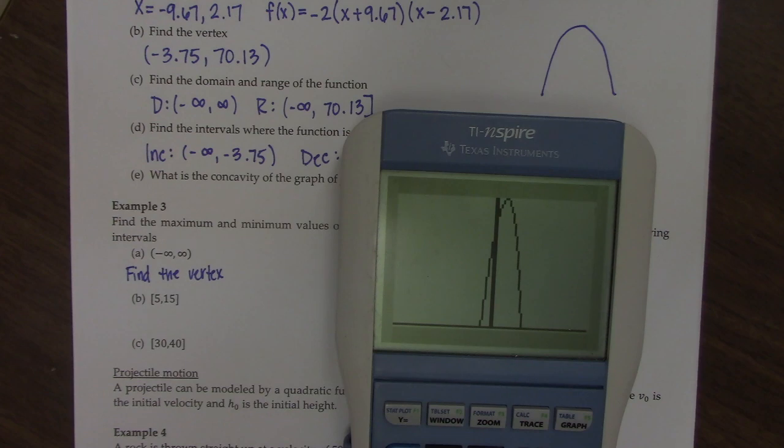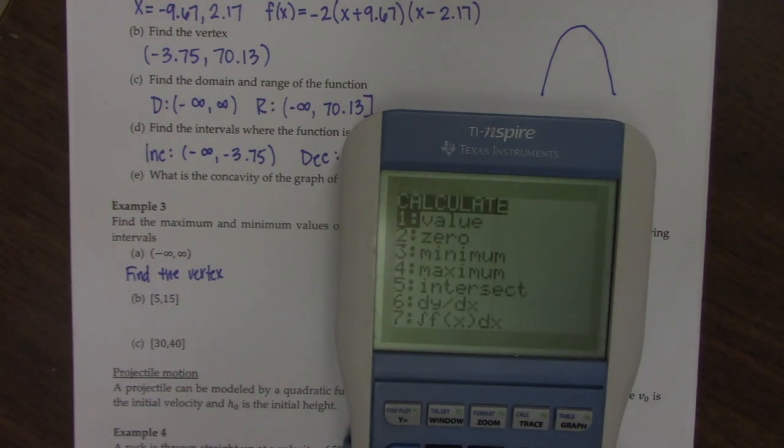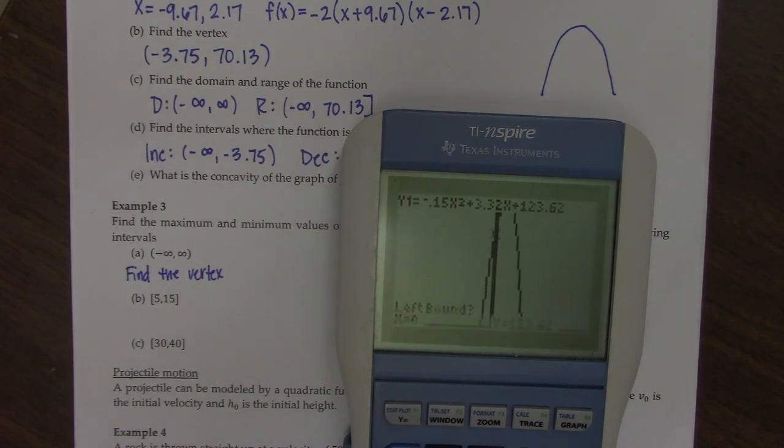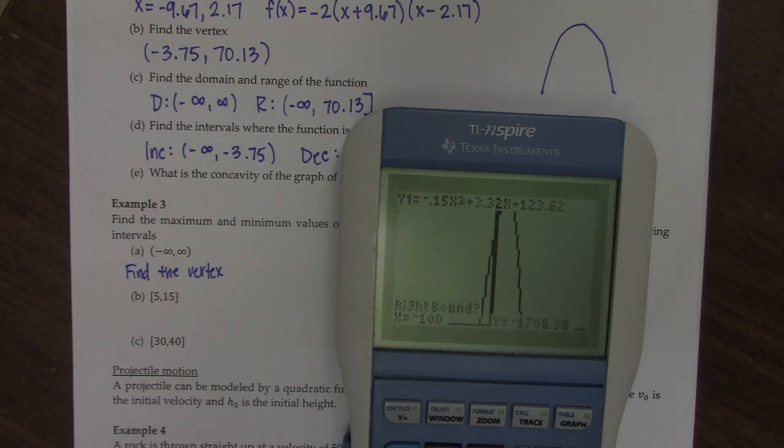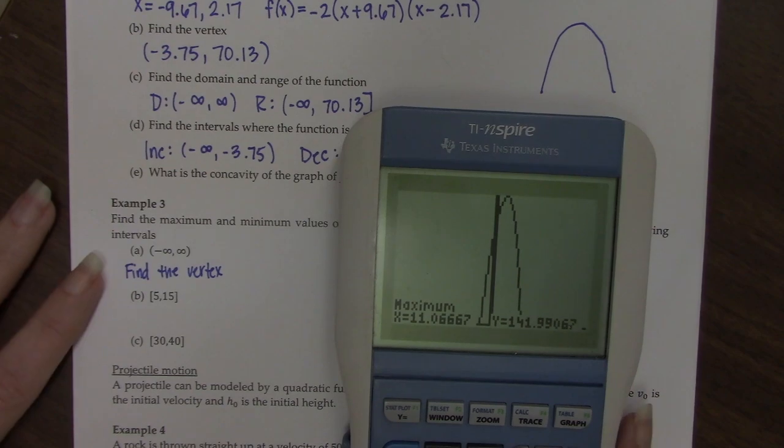Okay, so not quite that far, but this will get it done for me. So now I can actually see where it's going to intersect the x-axis, and I can see the top of the parabola. So if I go to second calc maximum, and my left bound is negative 100, my right bound is 100, it shows me that the max y value is 141.99.